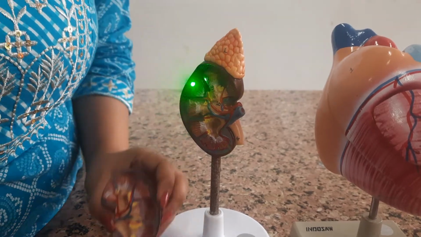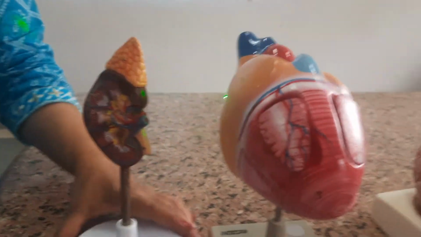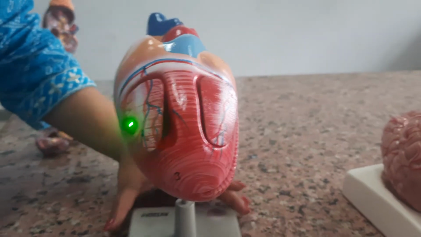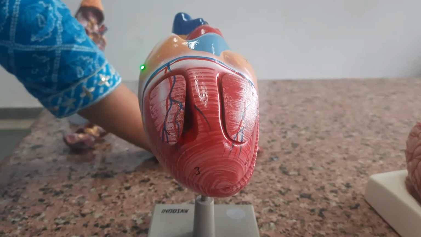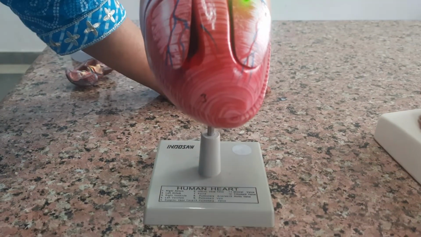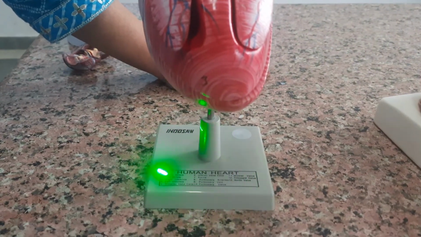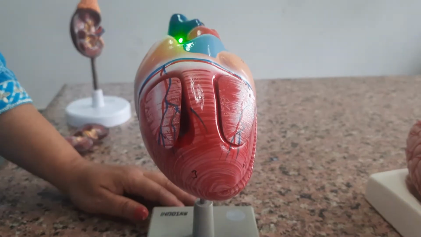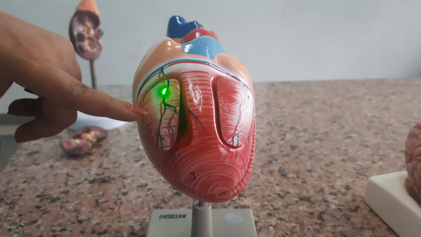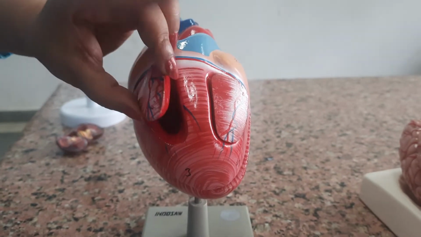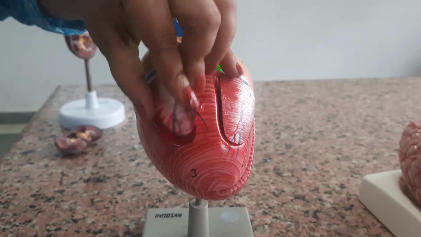Now let me come to the second model. The second model is of the heart. In the heart, as you are able to see, all the structures are labeled with numbers, that is 1, 5, 7 and so on. All this is mentioned at the bottom with the name of the part itself. And now finally let me open it up. These are the atriums and we can see that they are removable in the model.